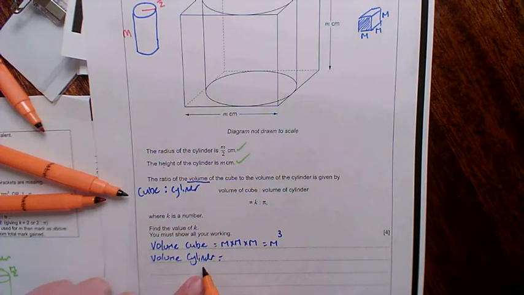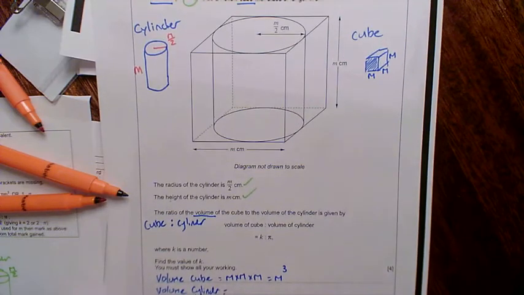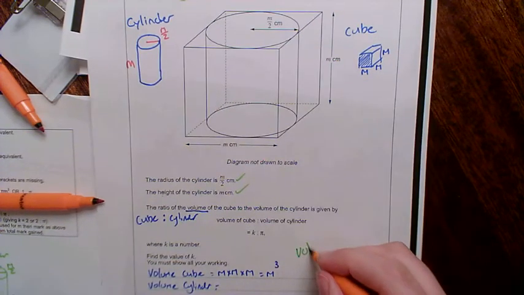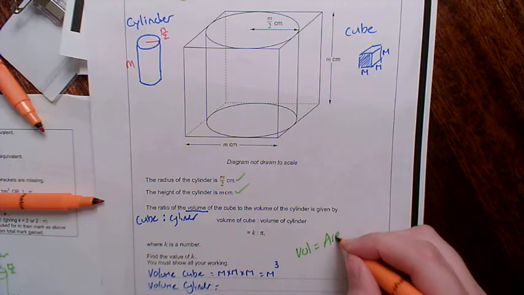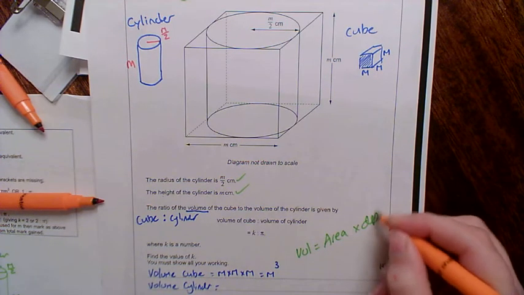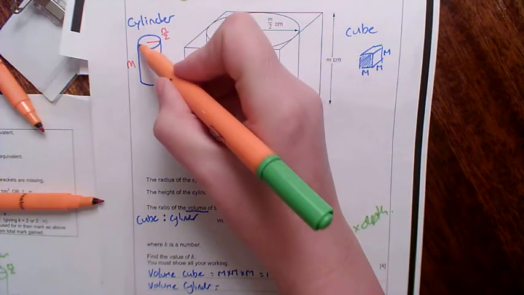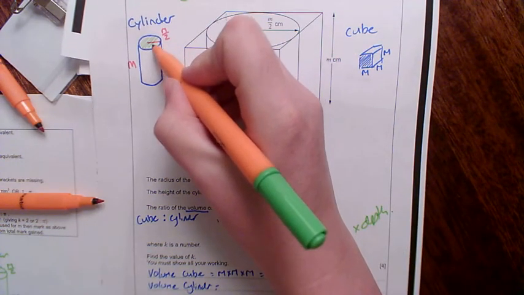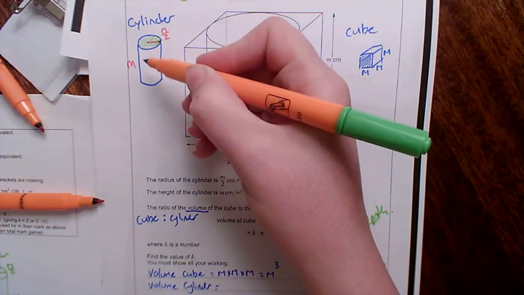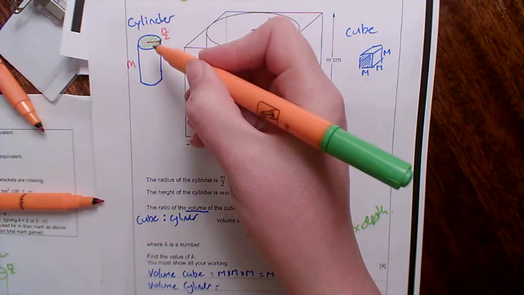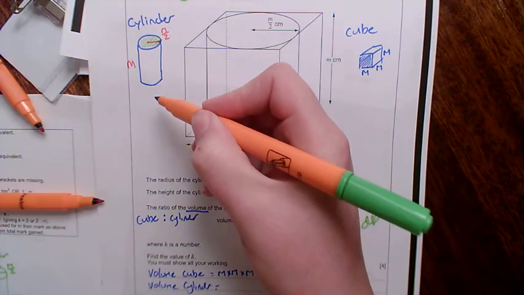So volume of a cylinder, right? Well, that seems like it'll be difficult. However, you need to remember that volume is equal to the area of the cross section times by the depth. So let's look at the cylinder up here. This is the cross section, because I'd have to put it in a slicing machine that way. And so if I find the area of this circle and multiply it by m, that's going to give me the volume.